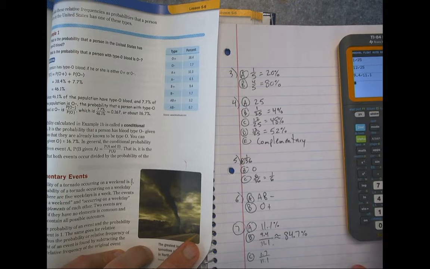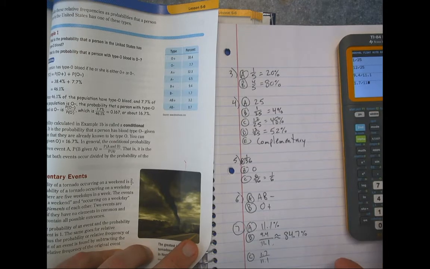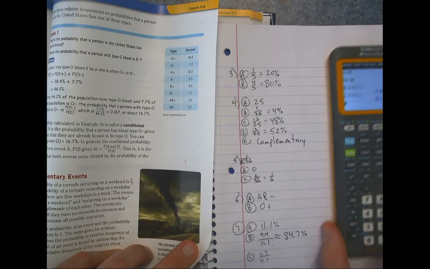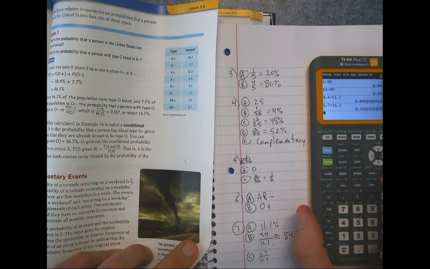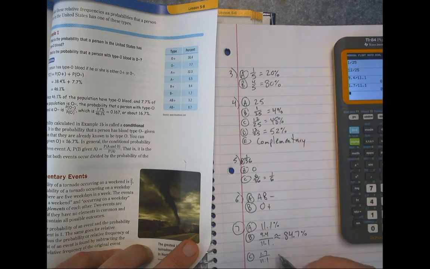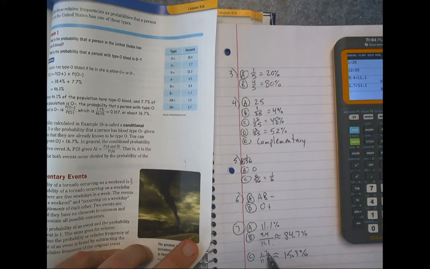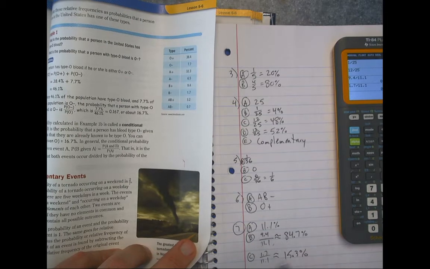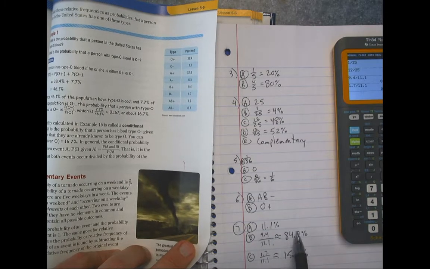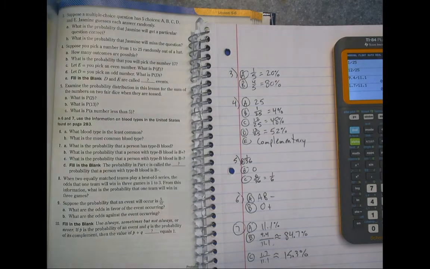So 1.7 divided by 11.1. Move that decimal 2 spots. That's about 15.3%. And again, if you added the 9.4 and the 1.7 up, you get the total, so you get one whole here. And if you added up your percentages, you're going to get 100%.